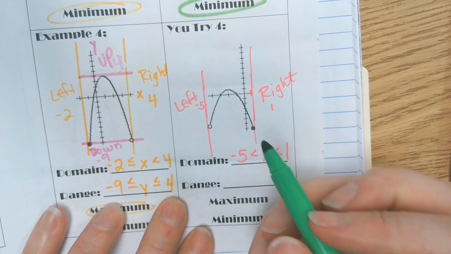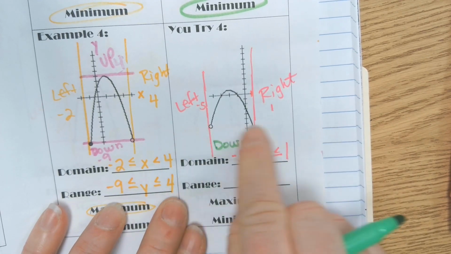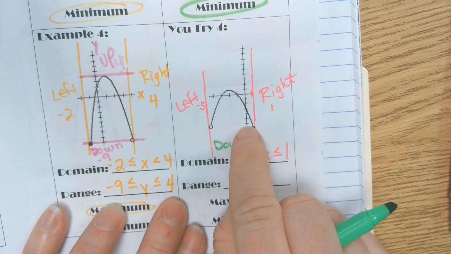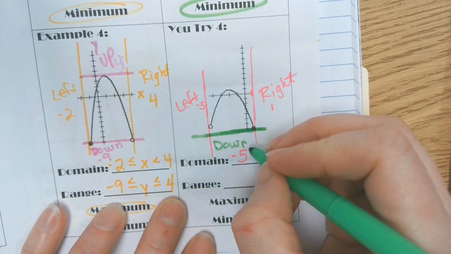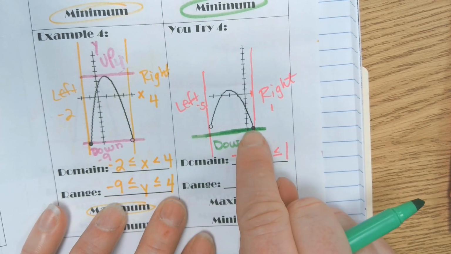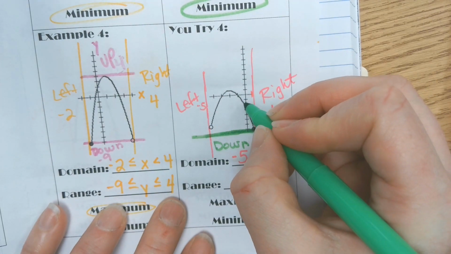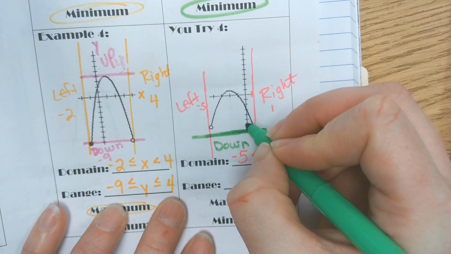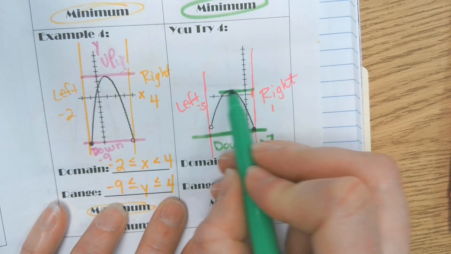And then we have range. Range is how far down. These are uneven, but we want to see what is the furthest down, and it is right there. Even though they're uneven, I'm not going to draw it as a diagonal. I'm going to draw it as low as it goes. So that looks like it's at -1, 2, 3, 4, 5, 6, 7. -7.